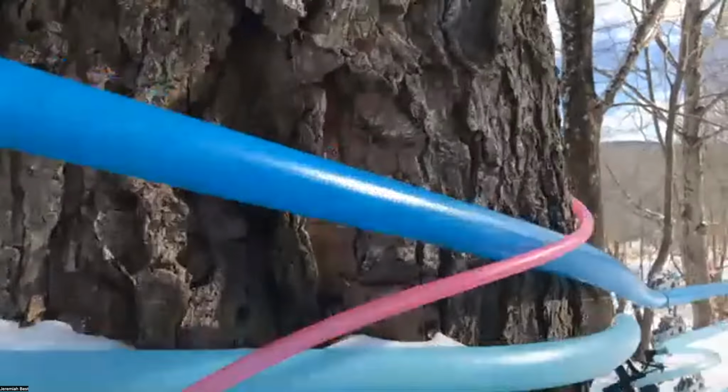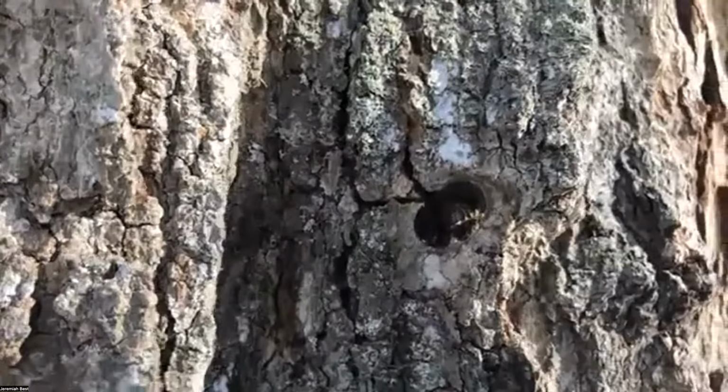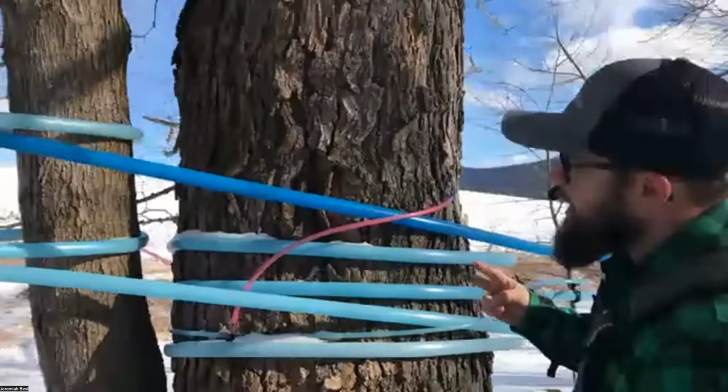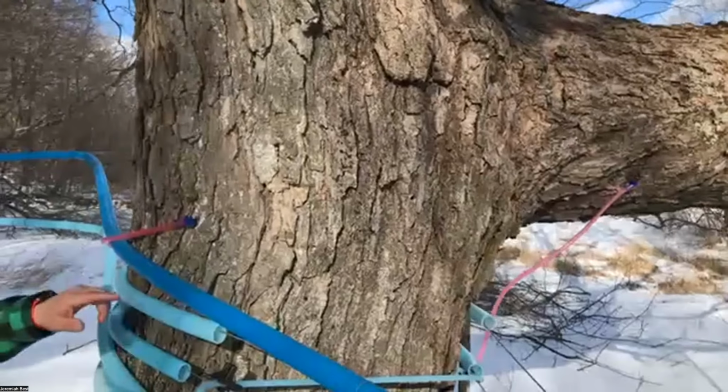One rule of thumb that we use here on our farm: if we can put our arms around it, it gets 1 tap. And if we can't put our arms around it, it gets 2 taps. So for example, this tree here, you can see has 1 tap here. We have the 2nd tap over there.